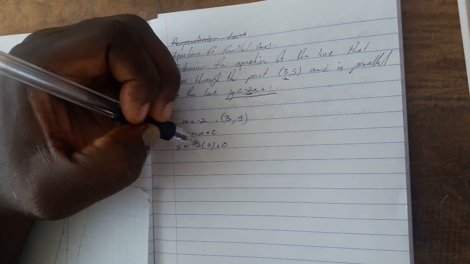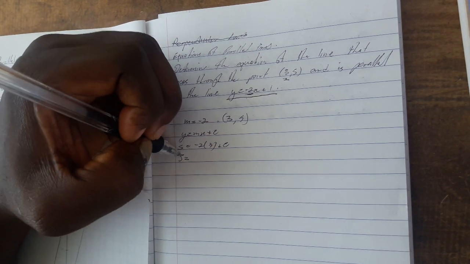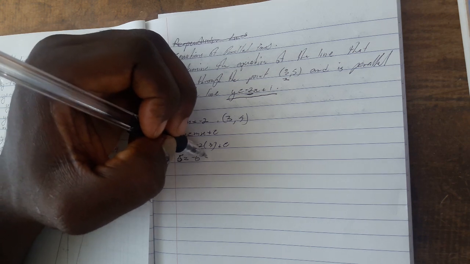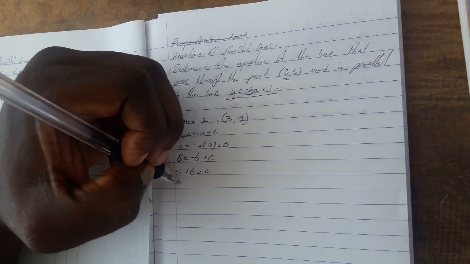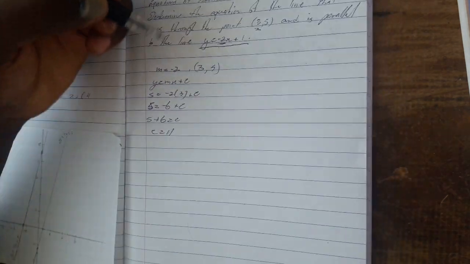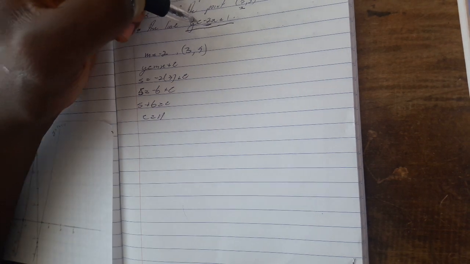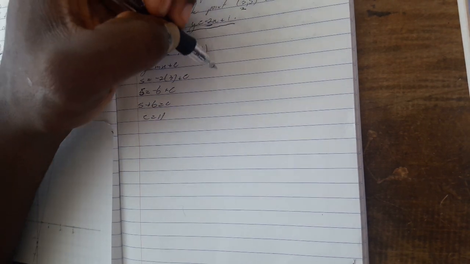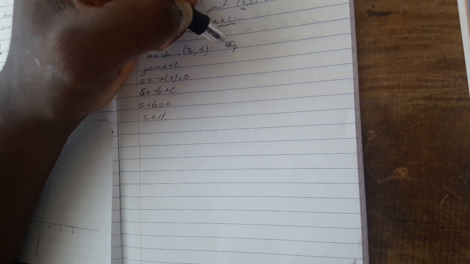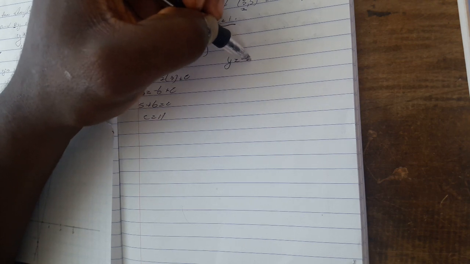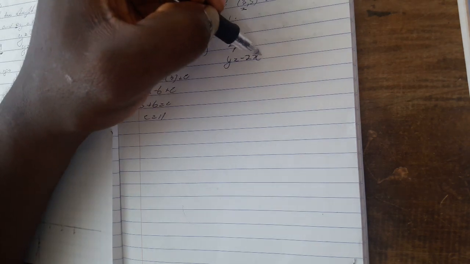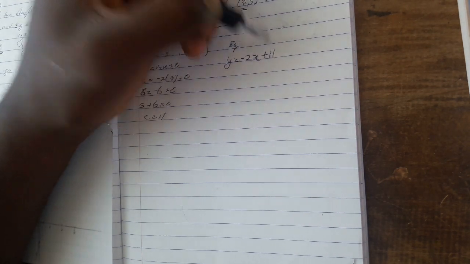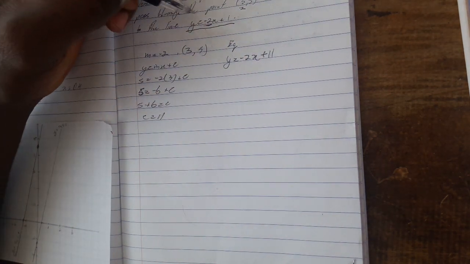So we multiply here, 5, this is minus 6 plus c. 6 comes over, 5 plus 6 is equal to c. c is equal to 11. So the equation of the line that is parallel to this line and goes through that point is y equal to minus 2x, we have to put back the minus 2, and the c now is 11. So you can see that the gradients are the same.